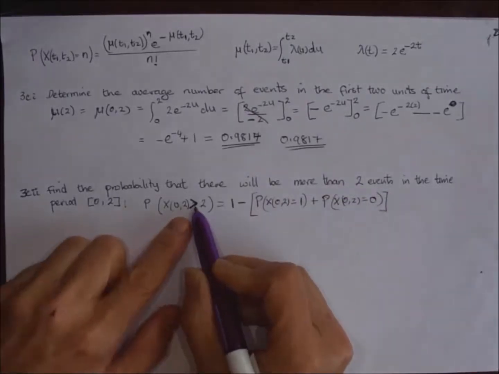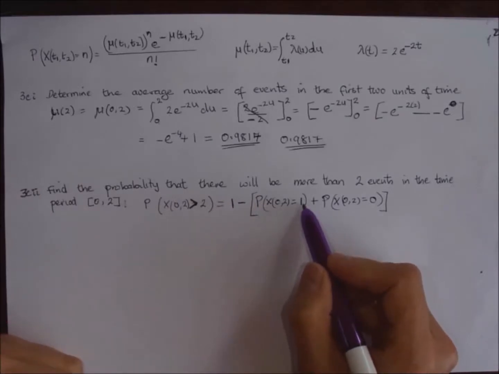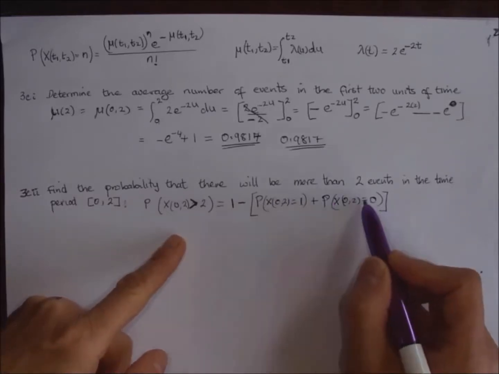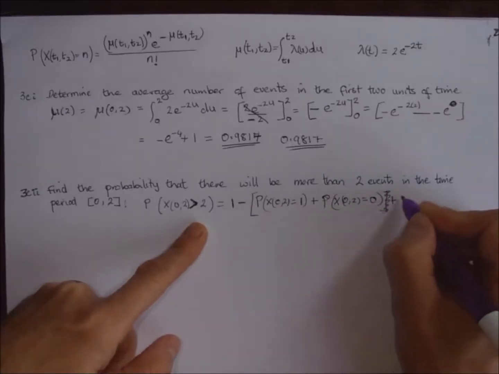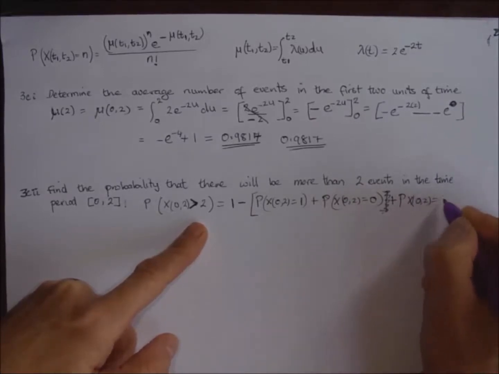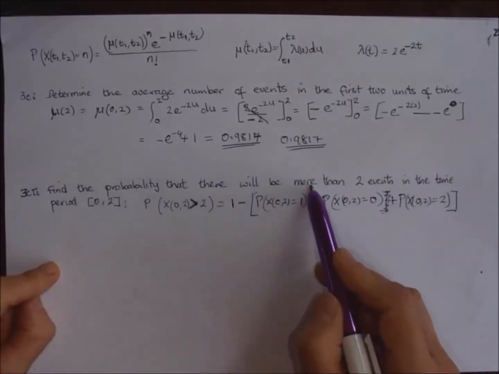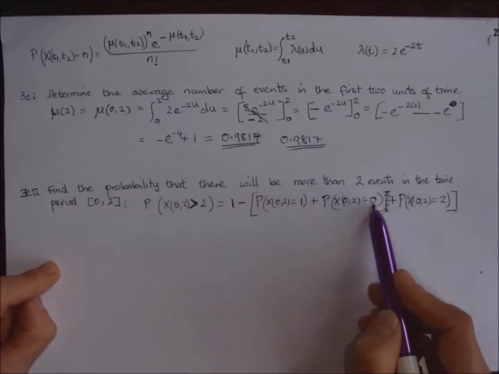So the probability that x is greater than 2 is 1 minus the probability that it's less than or equal to 2, which means we also have to include 2 in this, doesn't it? Yes. Okay. Plus the probability that x between 0 and 2 equals 2. Okay, that's it now. So find the probability that more than 2 events. That's 1 minus the probability of 2 or less events. That's 2 events, 1 event, or no events.